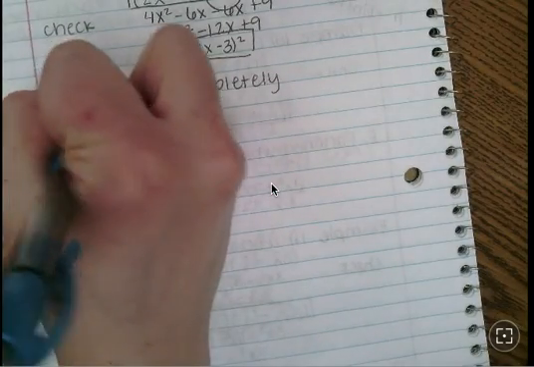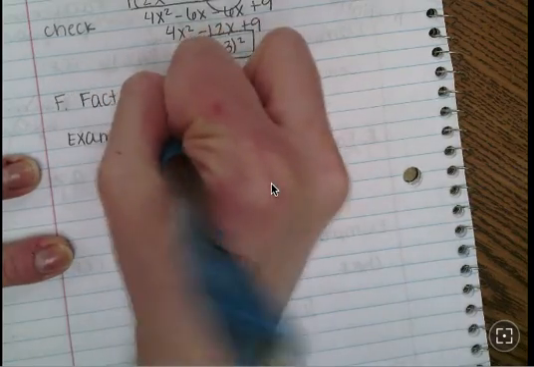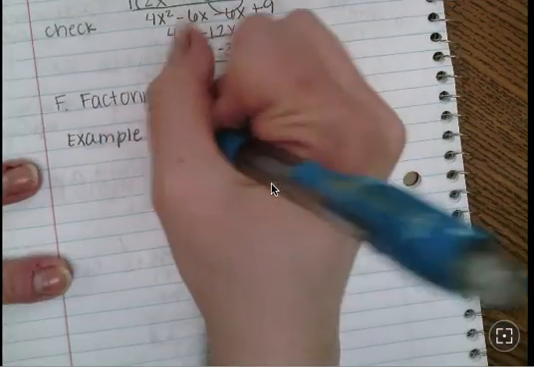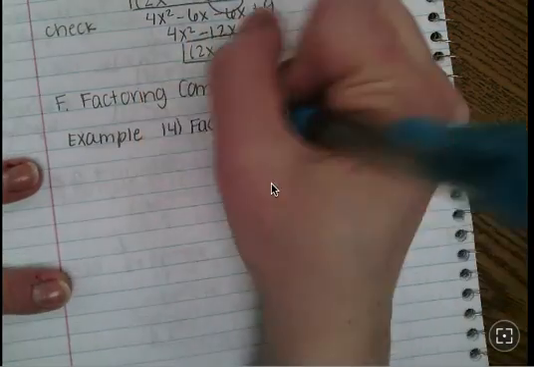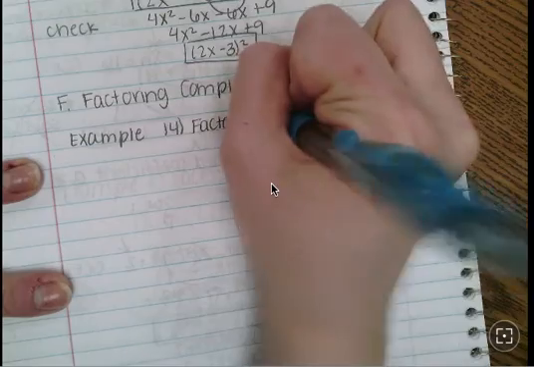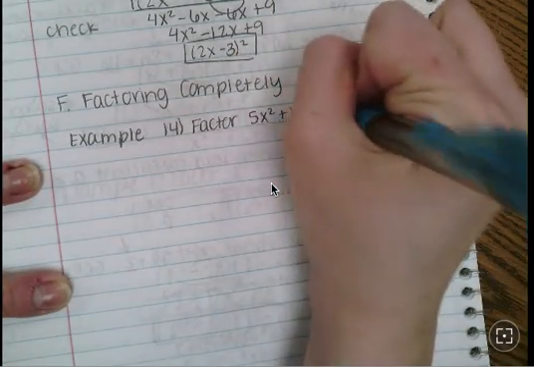So we are now on example 14. Okay? And on example 14, I want you to factor completely. I'm just going to write factor because I think you understand. I want you to factor 5x squared plus 15x plus 10.